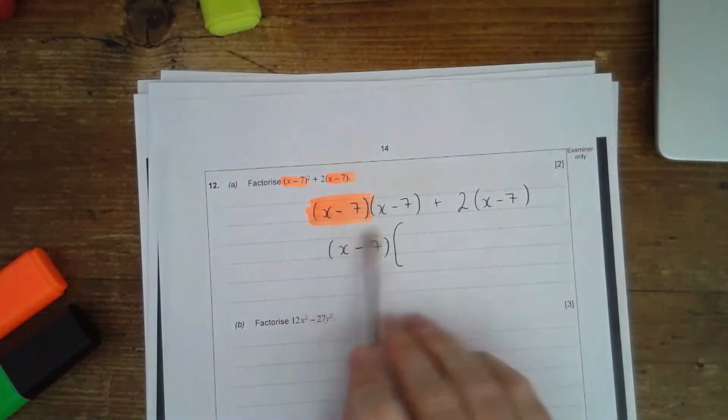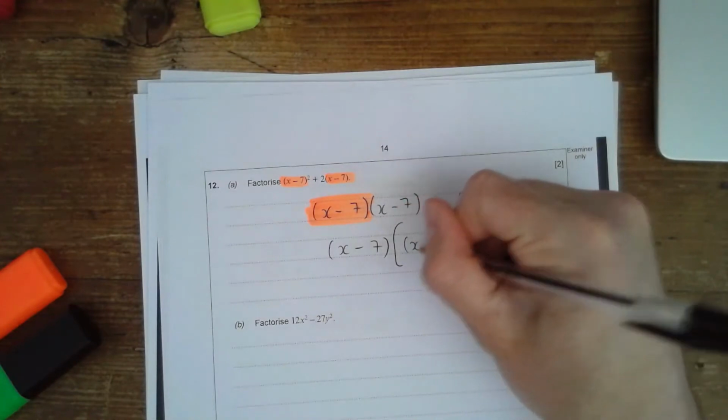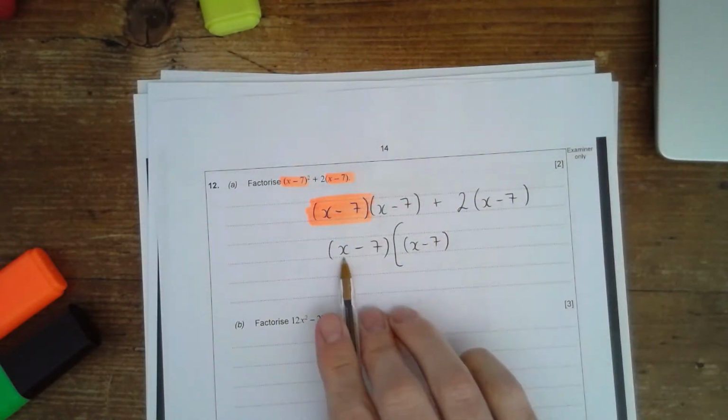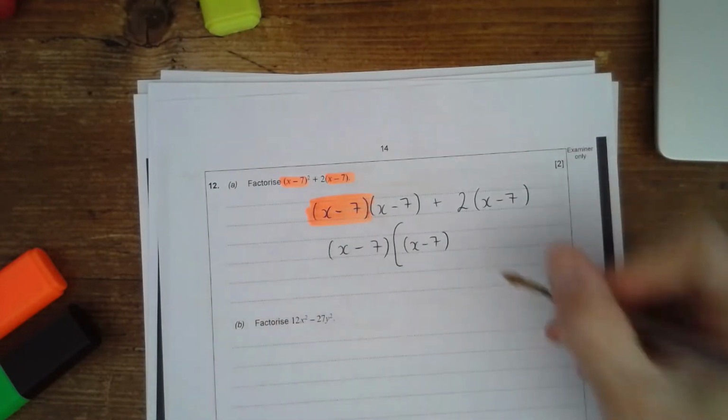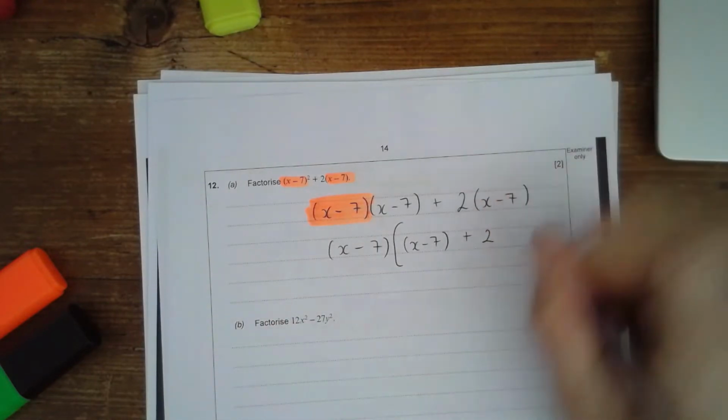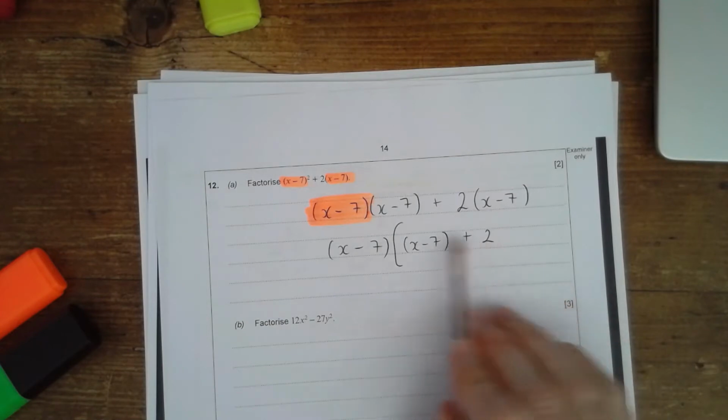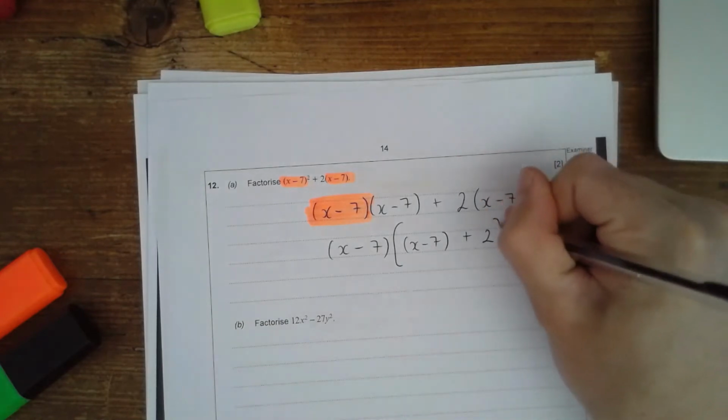What times by x minus 7 here? Well, it's times by itself, so it's x minus 7. So x minus 7 times by x minus 7 will give me the x minus 7 squared. And then plus 2, because that's times by 2 will give me that statement there.